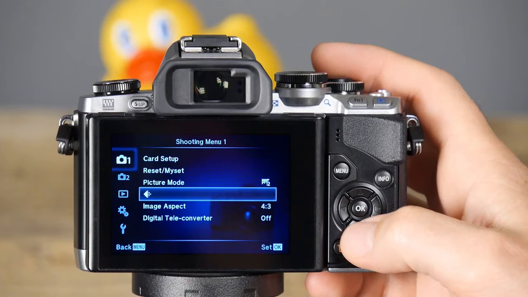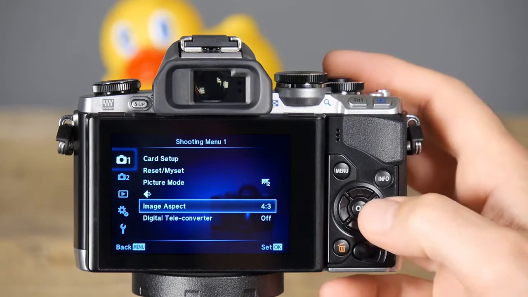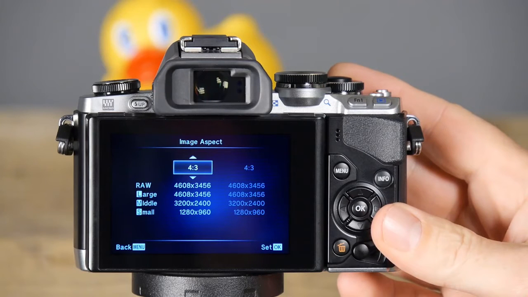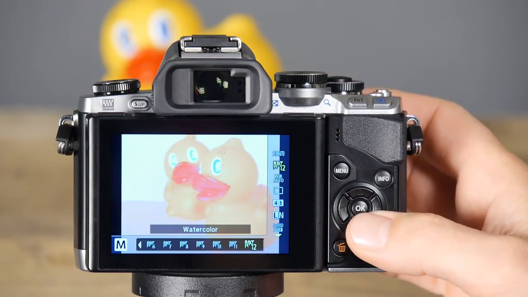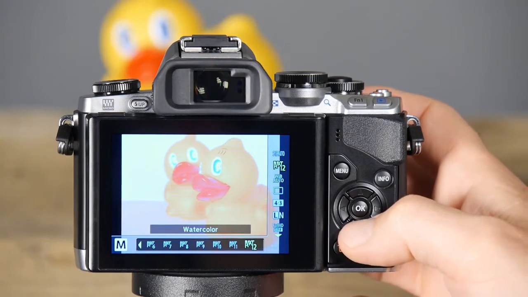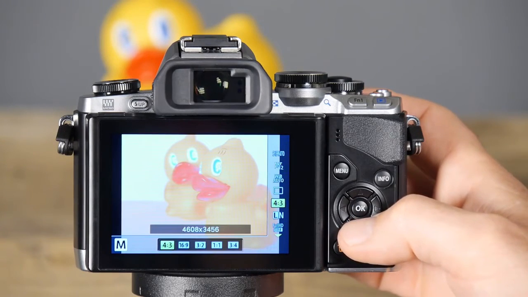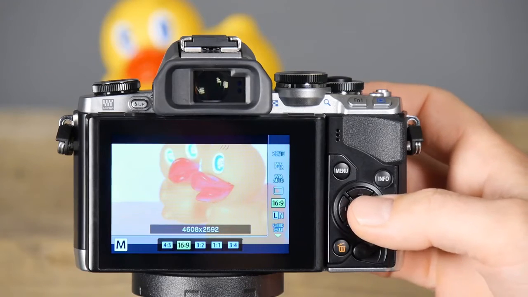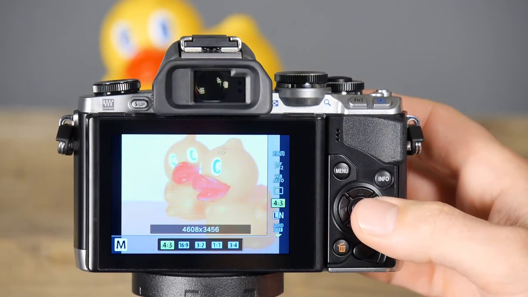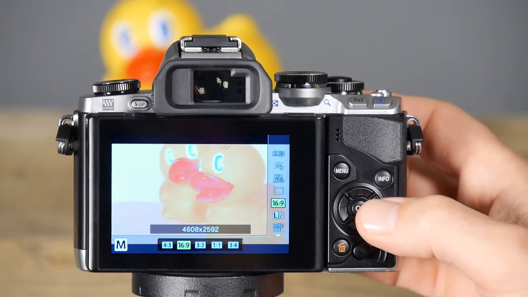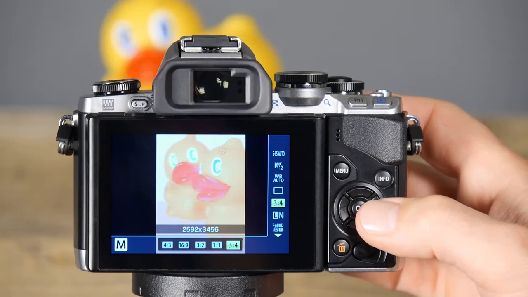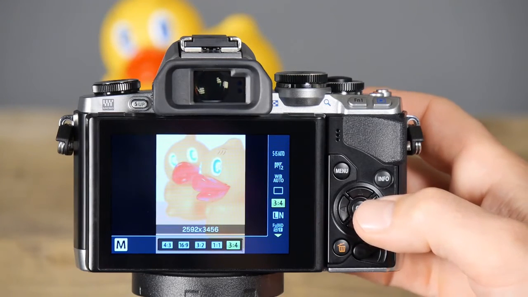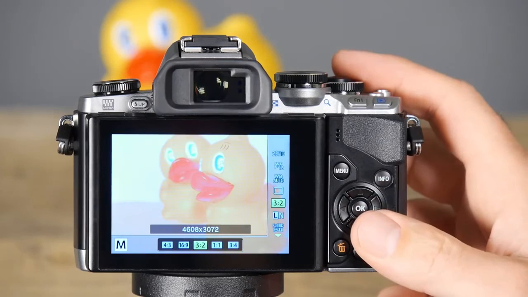The next menu item in the shooting menu 1 is Image Aspect, where you can choose the image aspect ratio. You can also adjust this setting while you're shooting. To do this, simply exit the menu system and press the OK button to bring up the live control. Here, select the image aspect option and use either the arrow pad or the front dial to make your selection. You can choose from 4:3, 16:9, 3:2, 1:1, and 3:4. If you're planning on making standard 4:6 prints, you'll want to select the 3:2 option.